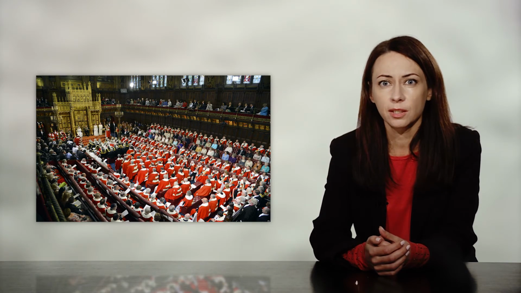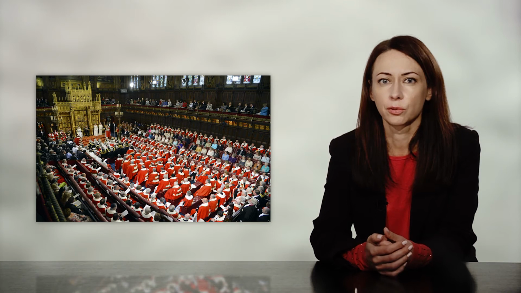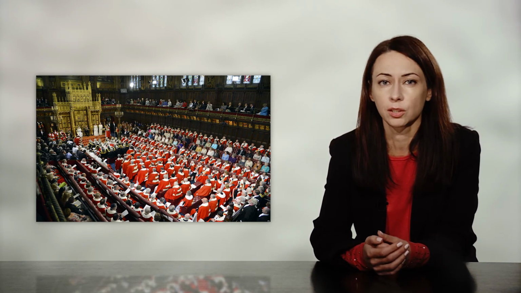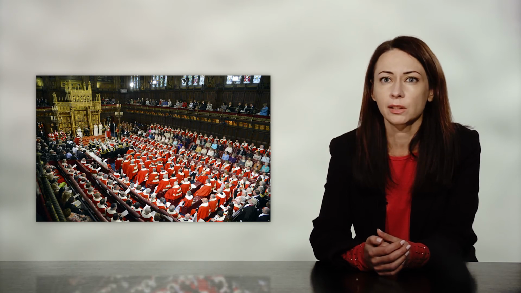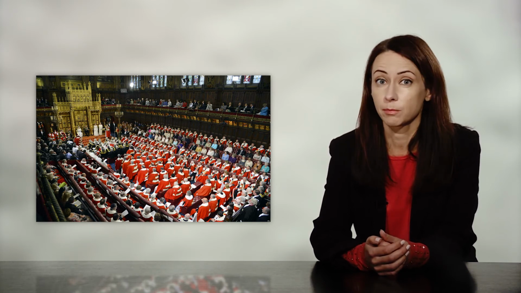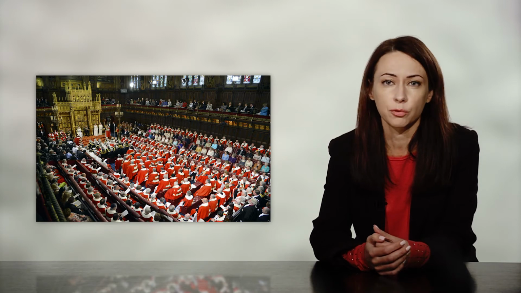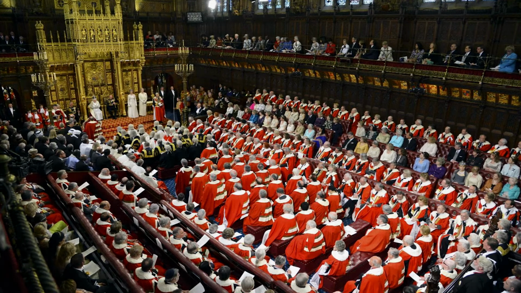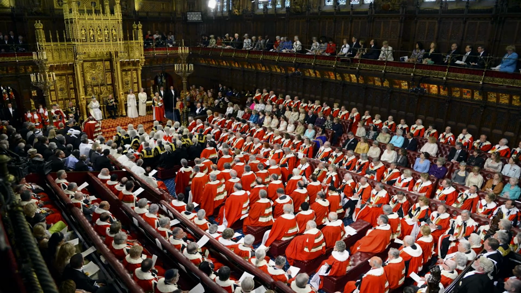There is no fixed number of members of the House of Lords, and the number fluctuates because of deaths, retirements, and new appointments. But currently there are almost 800 members, many more than in the House of Commons. Historically, most members of the House of Lords have been hereditary peers.